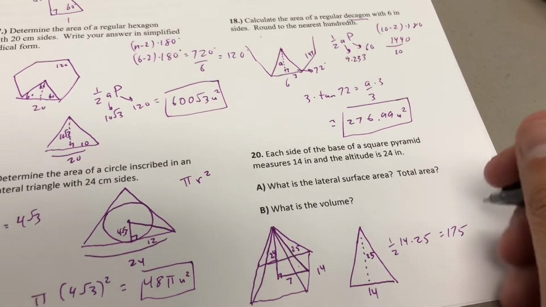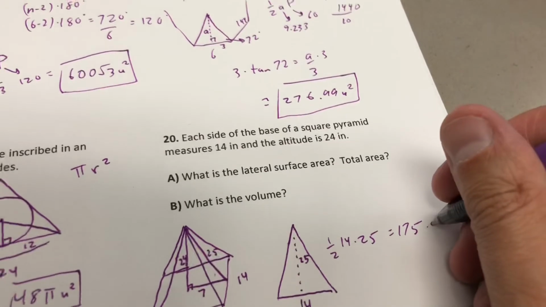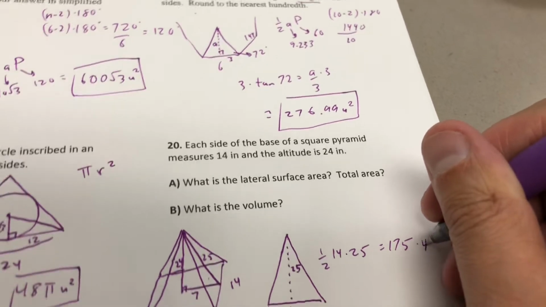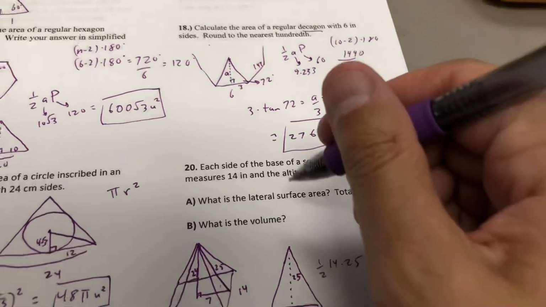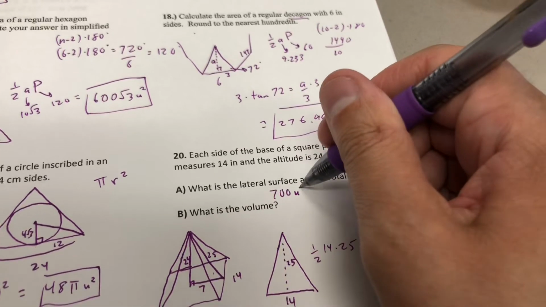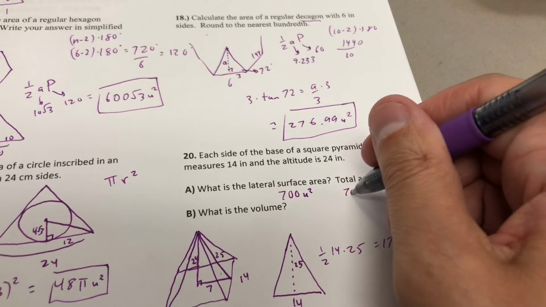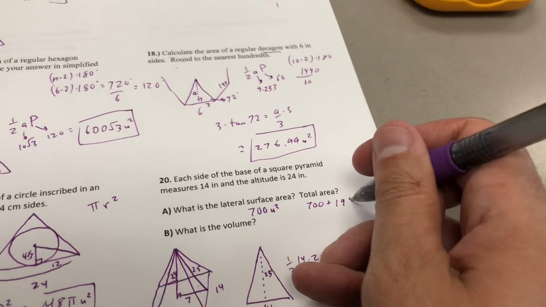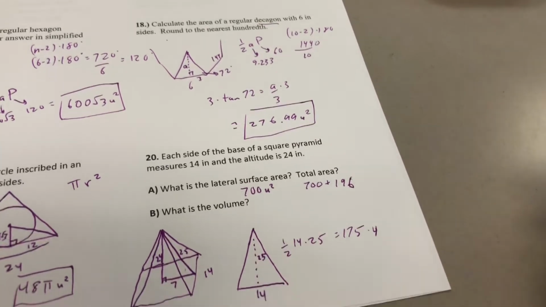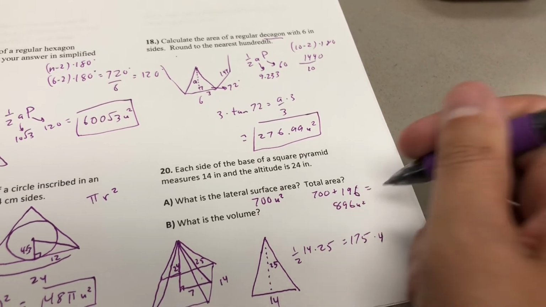And we have 4 of those faces. So I can multiply 175 by 4. That's going to give me 700 square units. For the total area, I can add the base. The base is going to have an area of 196 because that's 14 times 14. And so that's going to be 896 square units.